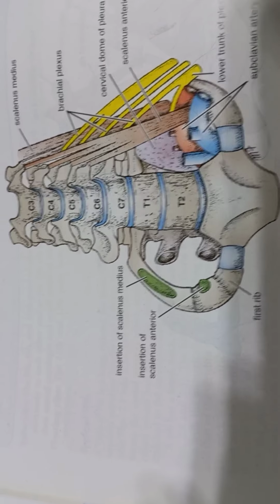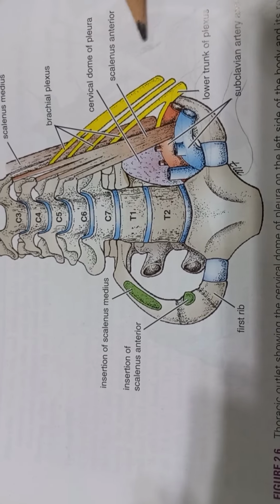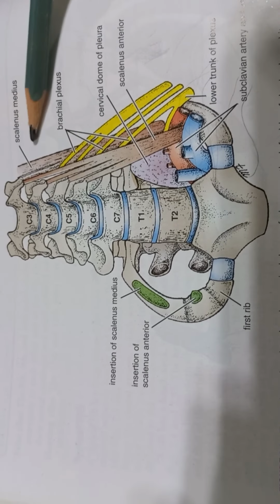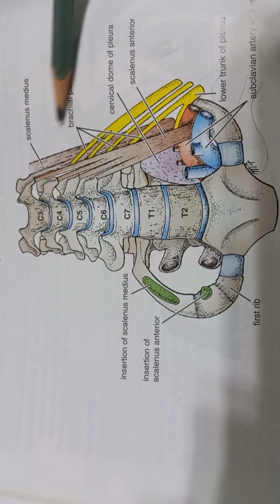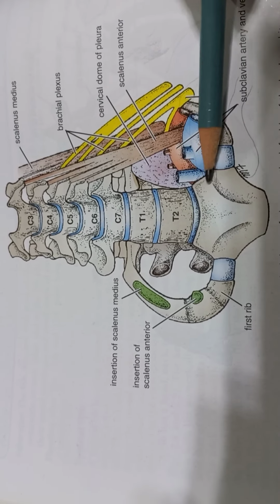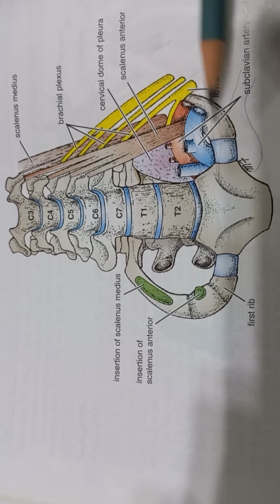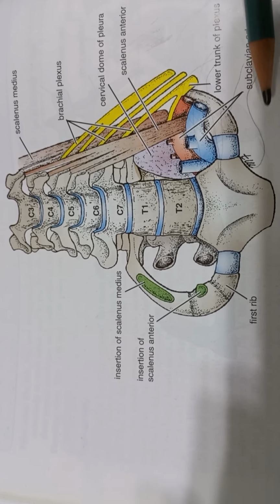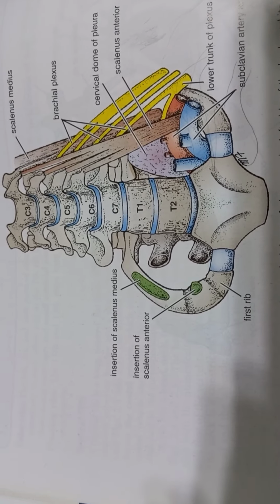Thoracic outlet is bounded laterally by the axilla. Over here the axilla is present, posteriorly the trapezius muscle and scapula are present, anteriorly the clavicle is present. Clavicle, coracoid process, deltopectoral fascia, pectoralis minor muscle. All these structures come anteriorly.